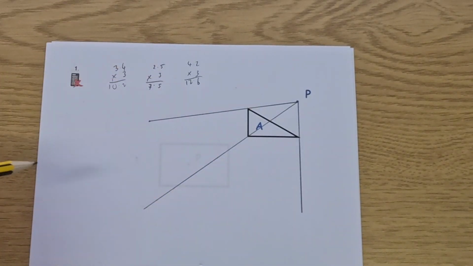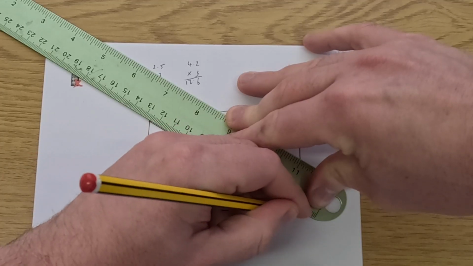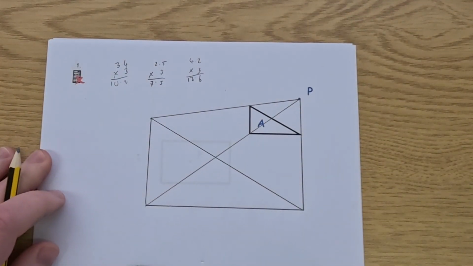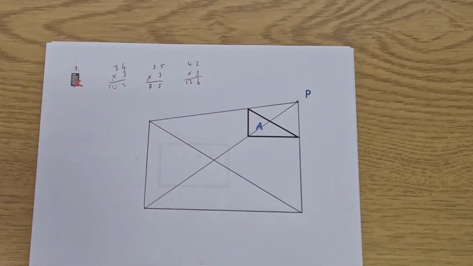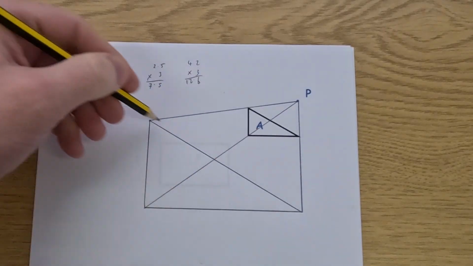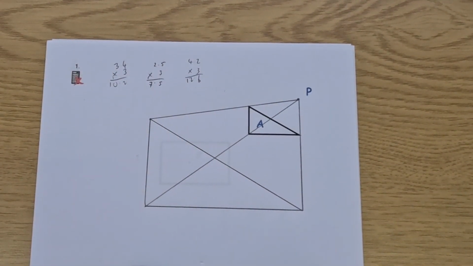So we've now got our 3 points. Let's join them up. And that's it. This would be the enlarged triangle. So we've enlarged triangle A by scale factor 3 using P as the center of enlargement. And that's it. So this would be the triangle there. Okay, let's look at our next question, question number 2.